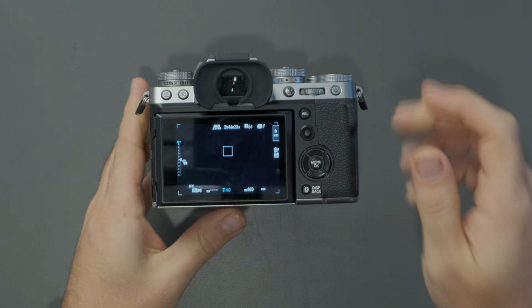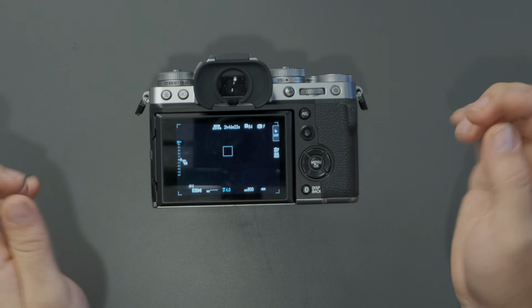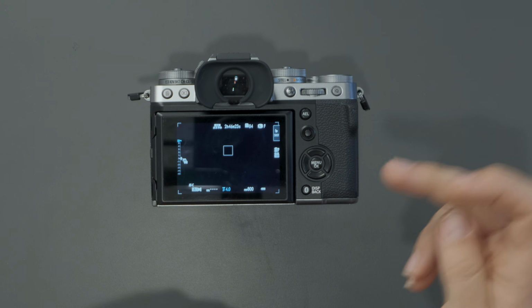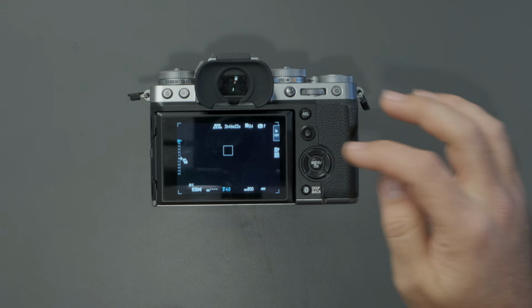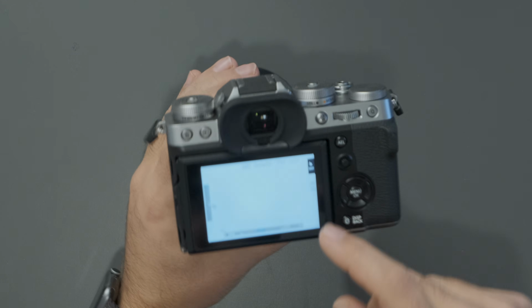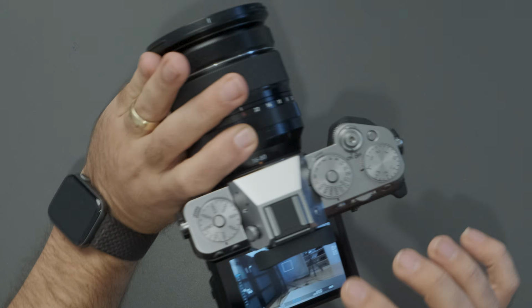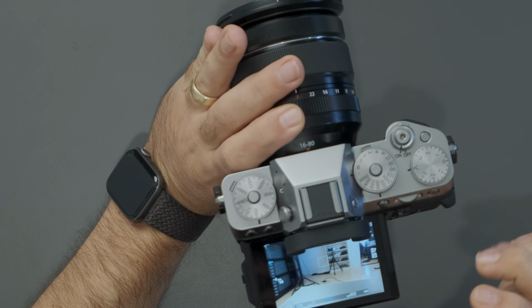So the Fujifilm X-T5 features a touchscreen, and we can do a lot of things with it. So first, if we have a look on the screen itself, we have a little icon here which dictates what happens when I'm touching the screen in the shooting mode. So I can either tap to take a picture. So if I select it, it takes a picture.